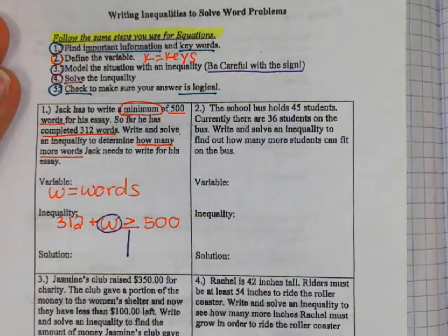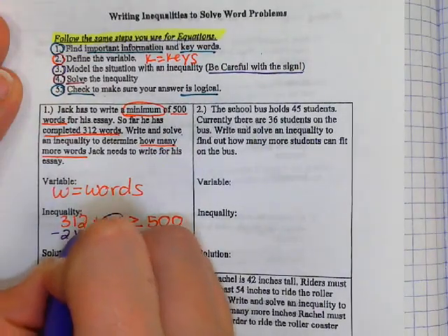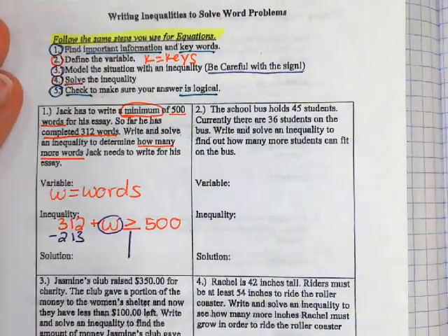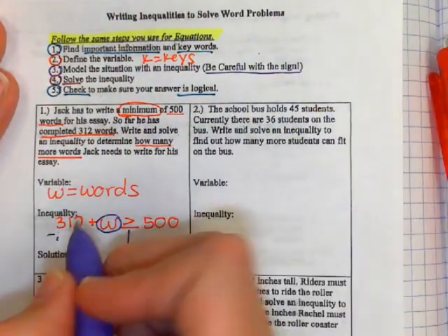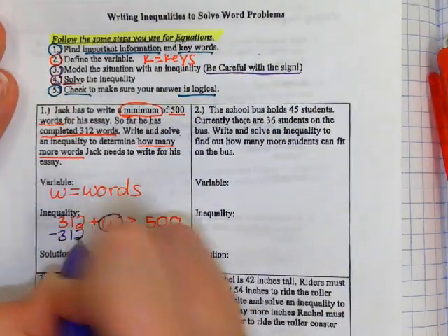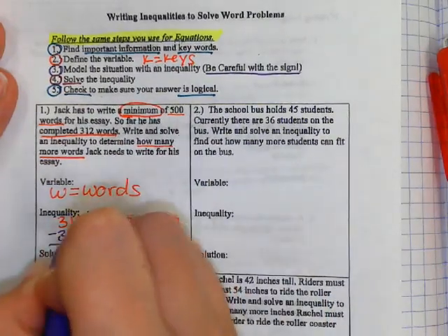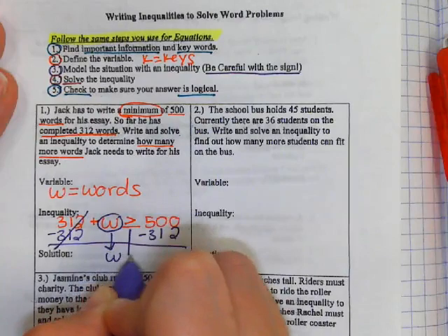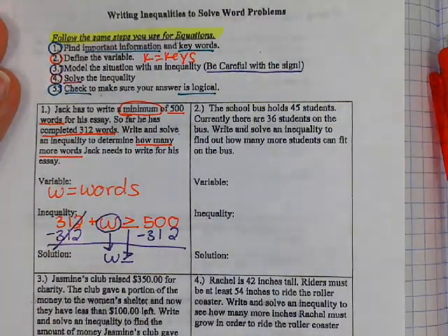312. That's a positive number, so I need to move it to the other side. And I do that by subtracting. Oops, I wrote that backwards. I do that by subtracting 312, so 312 on both sides. Okay, bring down my variable. W is greater than or equal to 500 minus 312.